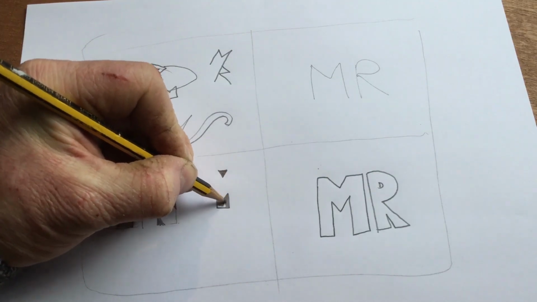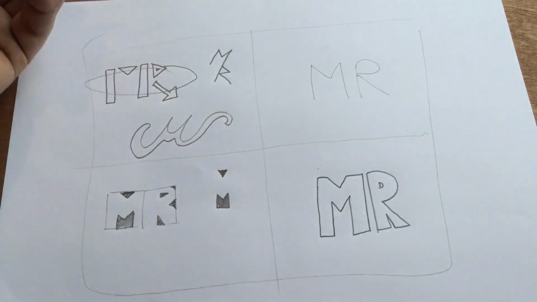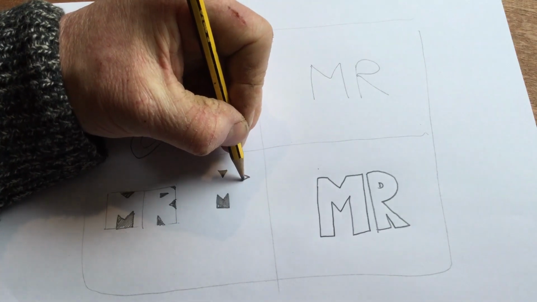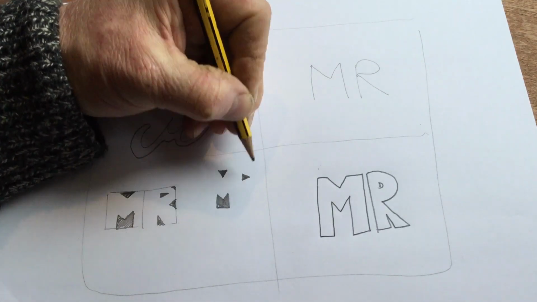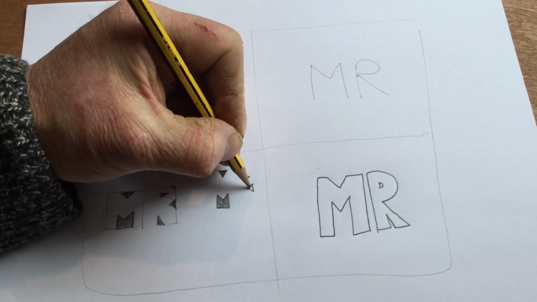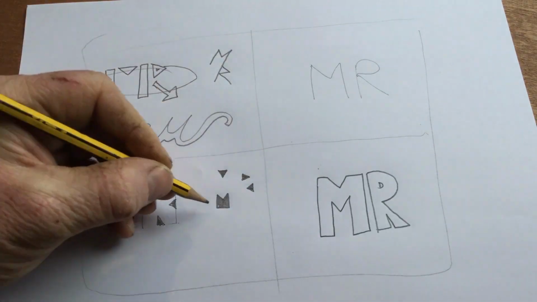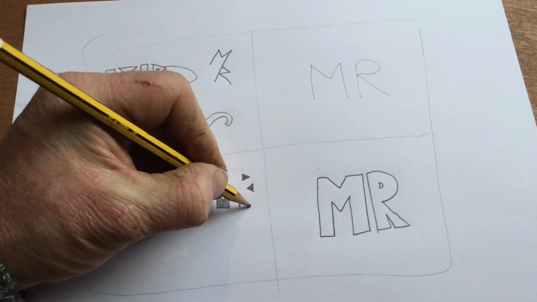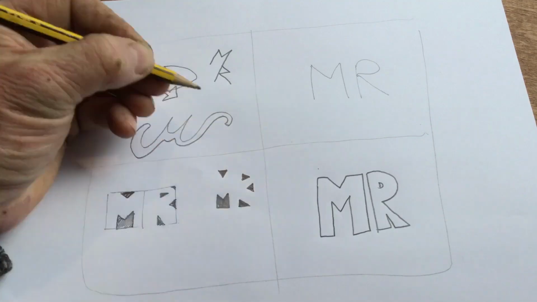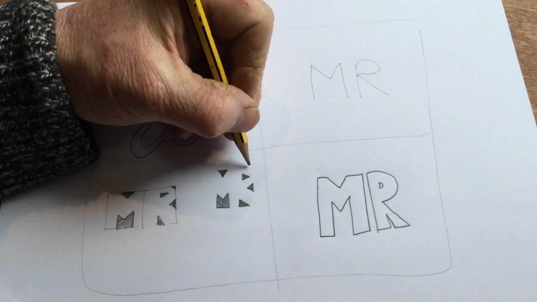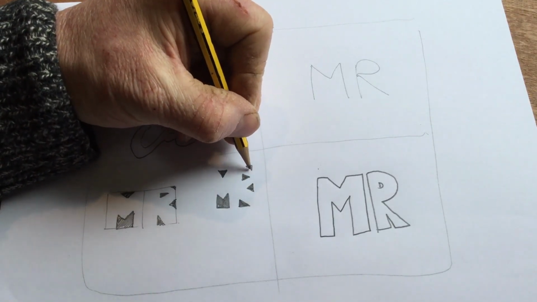But just by doing that, you can see the M there, or I can, but then I'm a bit odd. And then I'm going to put an R over here. Could go like that, could go like that. I'm just drawing this shape here, and that could go like that. And I've got that MR going on, but it's just a little series of little shapes. Quite like that as it goes.